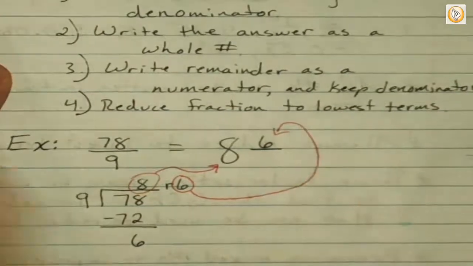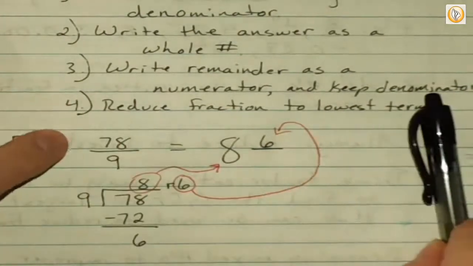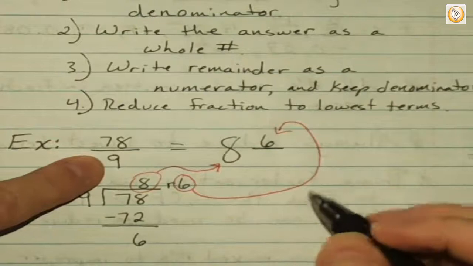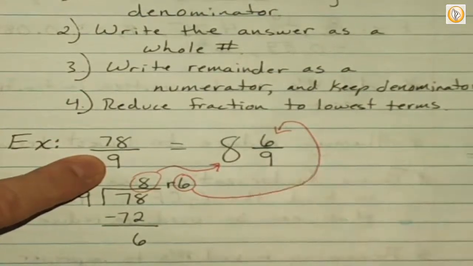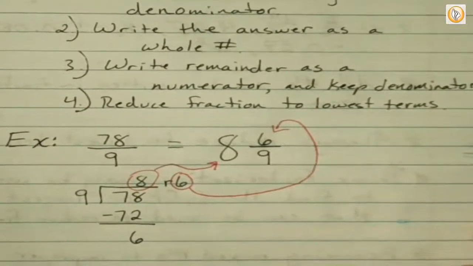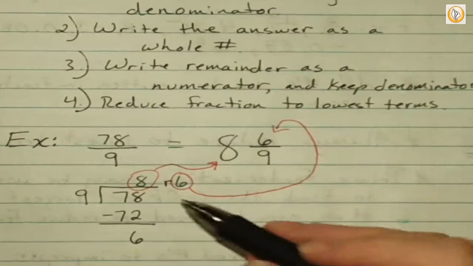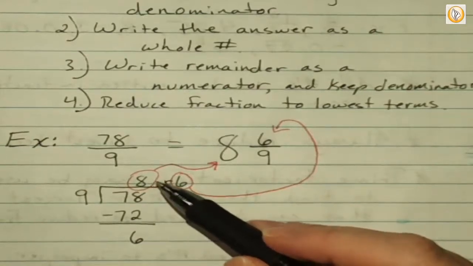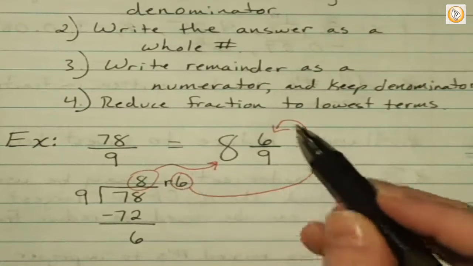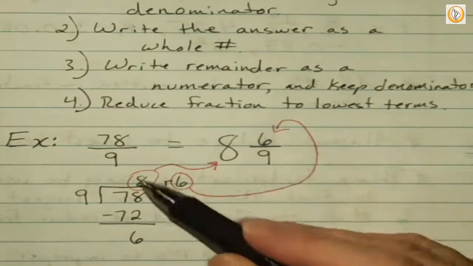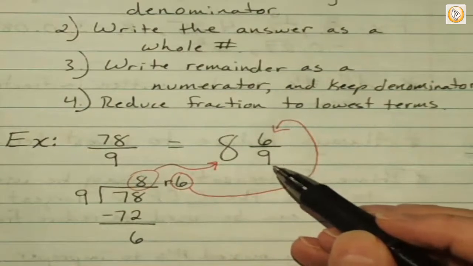It goes on top. And keep the denominator. So our denominator was originally 9. It's 9 again. So see what we did. See if you have any questions. So we divided. Answer became whole number. Remainder became numerator. And we kept the denominator.